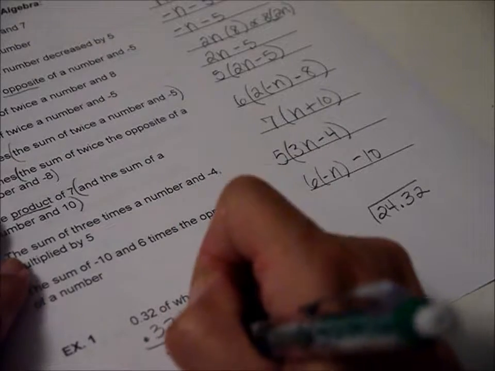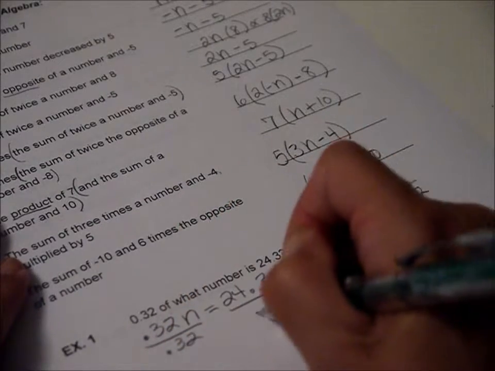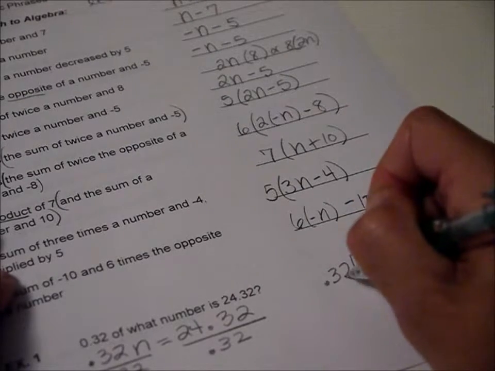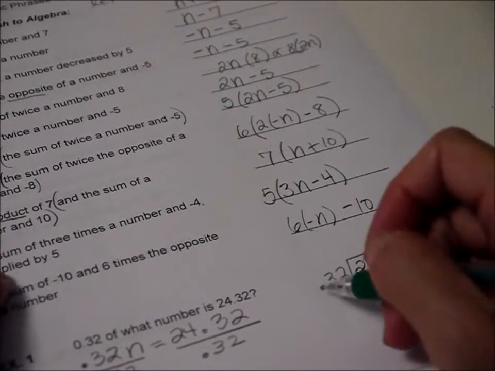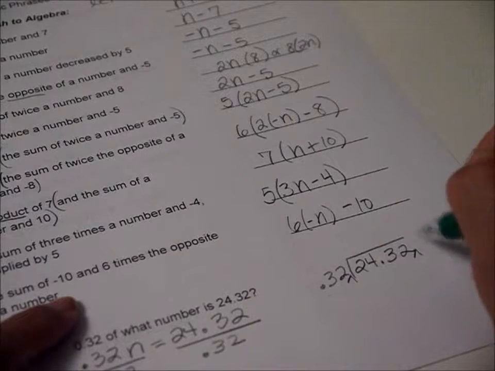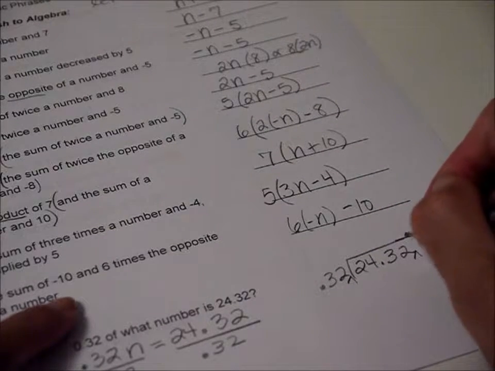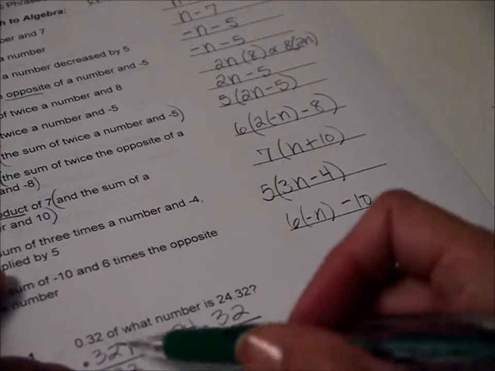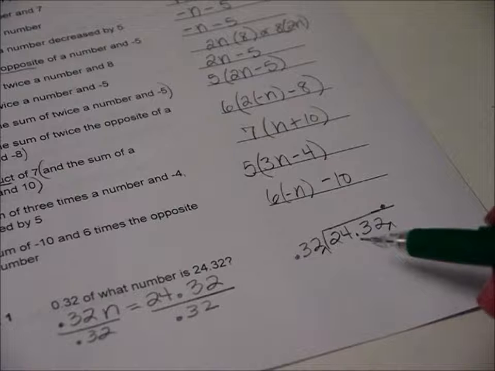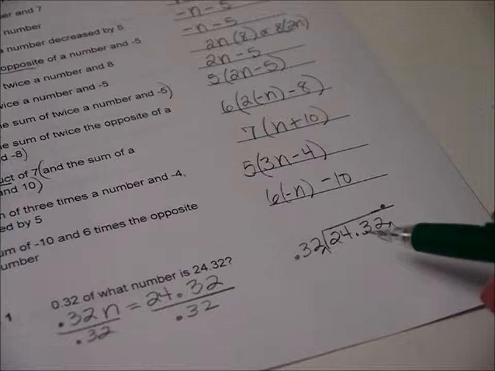Oh, how do we know that? Because we divide both sides by 0.32. Now we don't divide by a decimal. We've got to move that decimal over. So it's right there, and we move that over there. And we could have done this like we did before, multiply both sides by 100, which is actually what I would have done. But I was doing it the way the book showed.